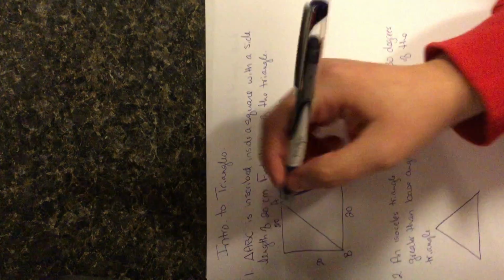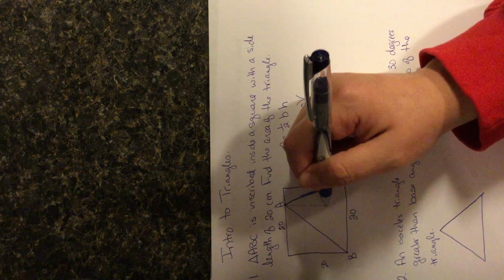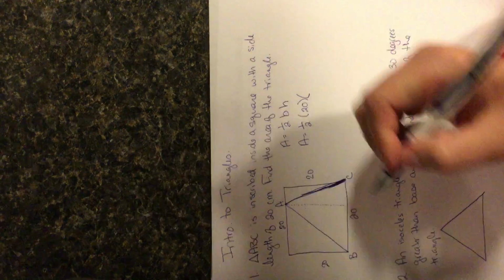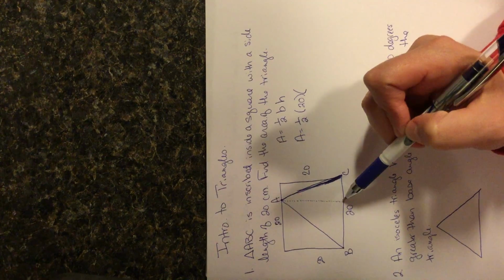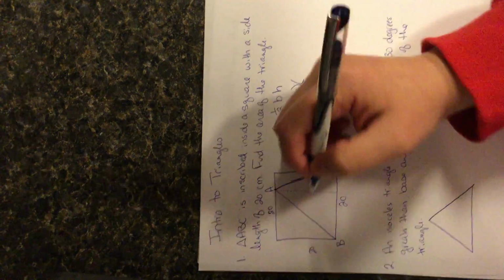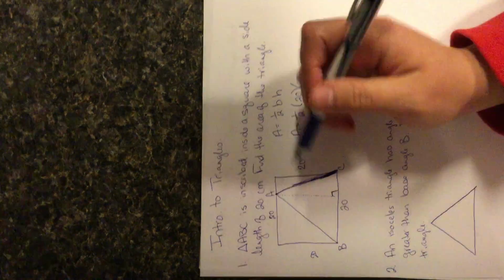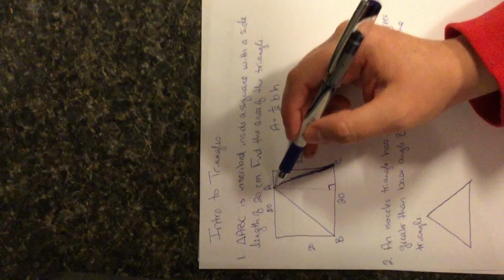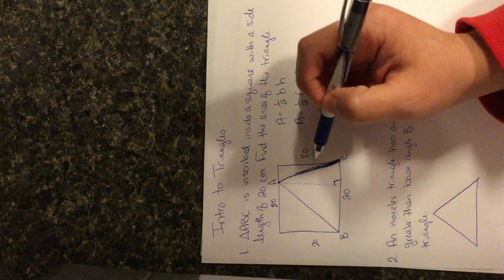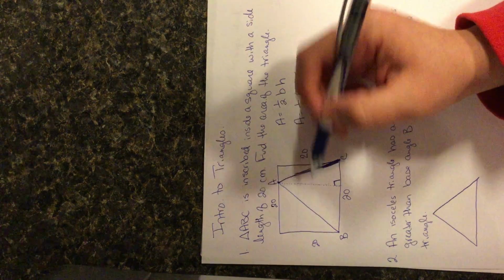So the height of the triangle is, if you drop, I can't talk and do that at the same time. Drop a vertical line down perpendicular to the base here. This would be our height, and it forms a right angle because it's perpendicular. That would be the height of the triangle. We don't actually have the number there, but since it's inscribed in a square, the square is even on all sides, so this height also has to be 20, because it's from here to here, which is 20, and so this also has to be 20.